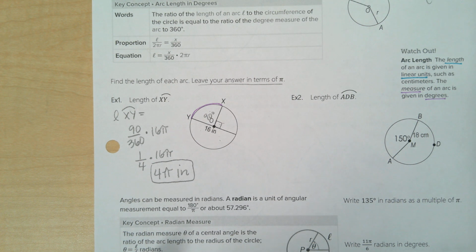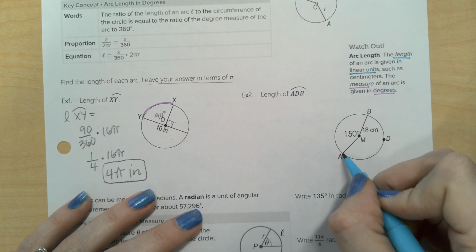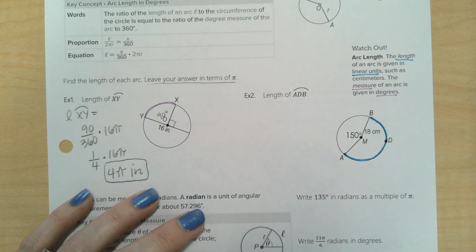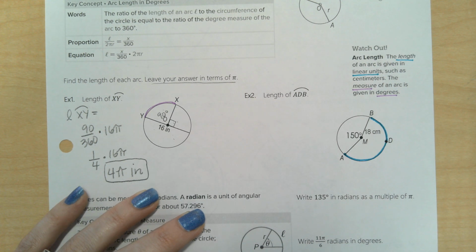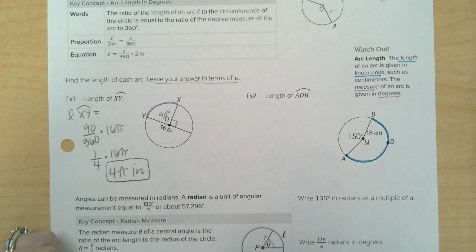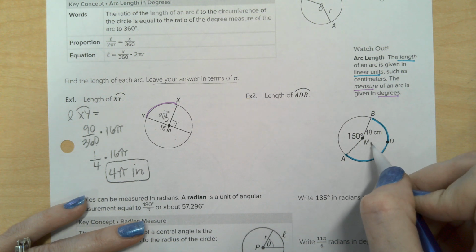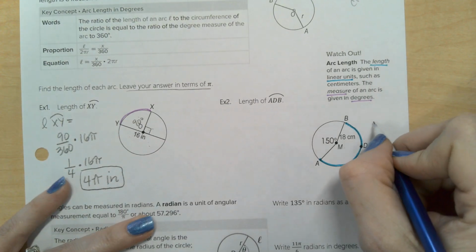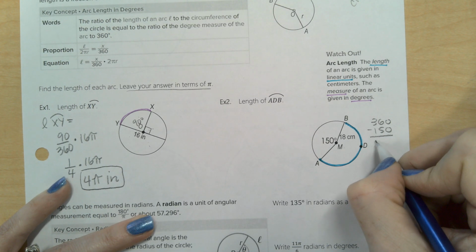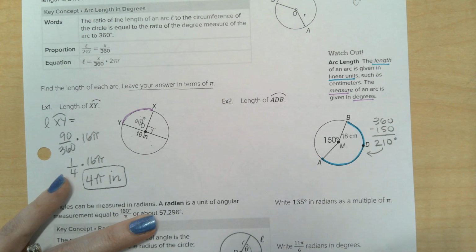Okay. So this one's a major arc because it has the 3 letters. So start at A, then you go to D, then you go to B. Remember, that's how you follow it around. Okay, so we need the measure of this arc in order to find the length. So if this side is 150 degrees, how do we find this side? Good. Subtract from 360. So 360 minus 150. Is that 210? Yeah. Okay. So my measure of the arc is 210.